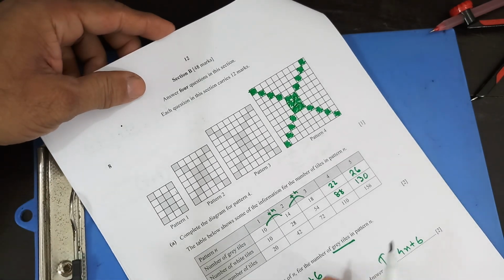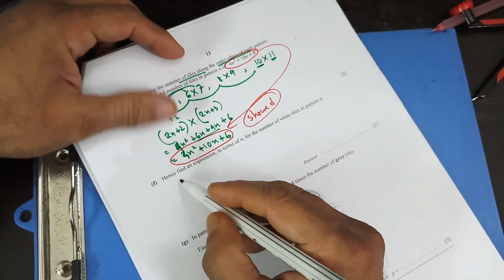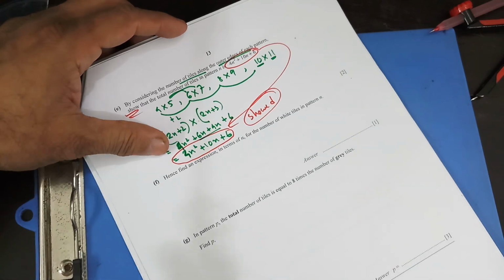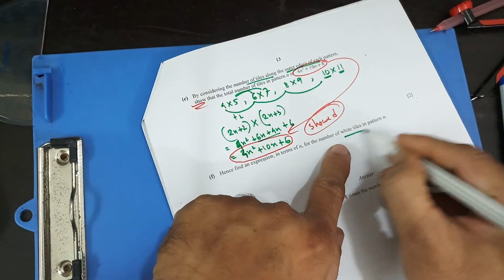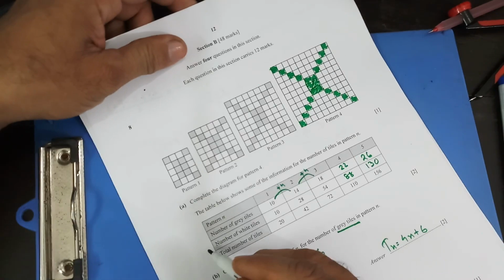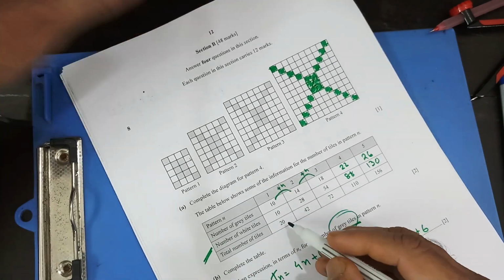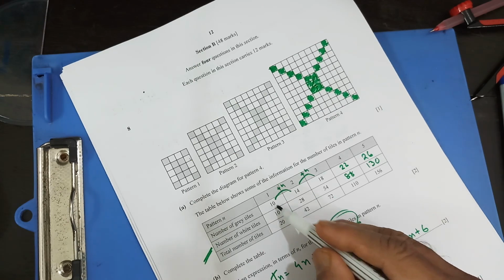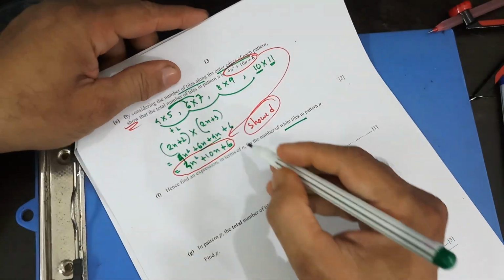Now this is the total number of tiles, this pattern, and then they are asking to find out the white tiles. White tiles is this one, and gray tiles I already know. Remember, I subtracted this from that to get this. So this one I already know from here.